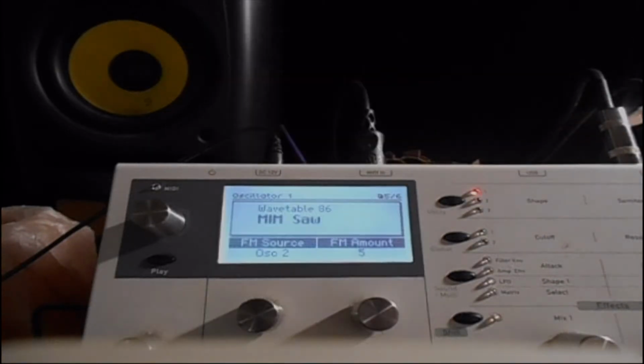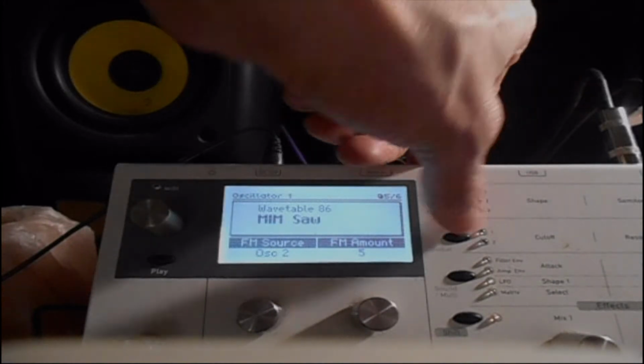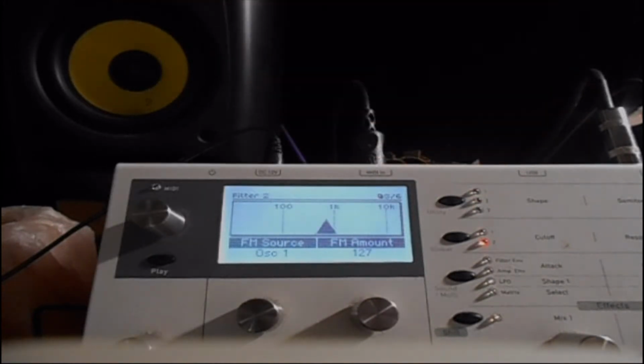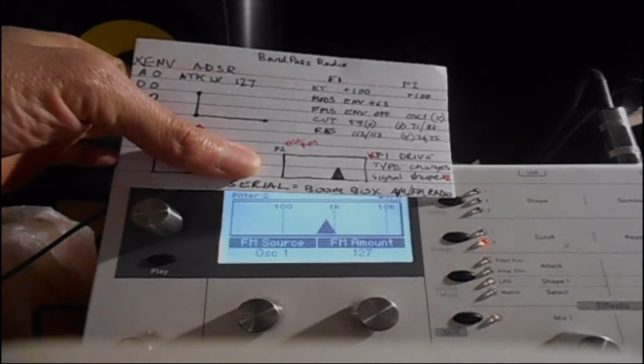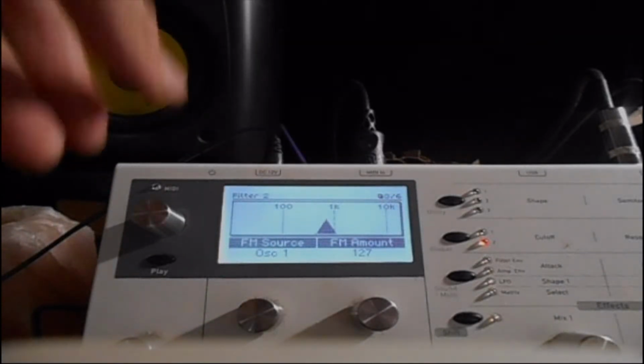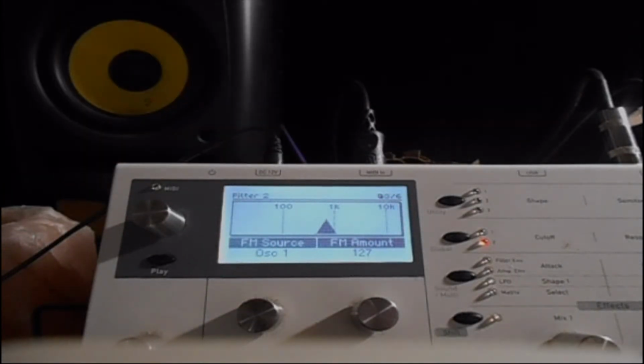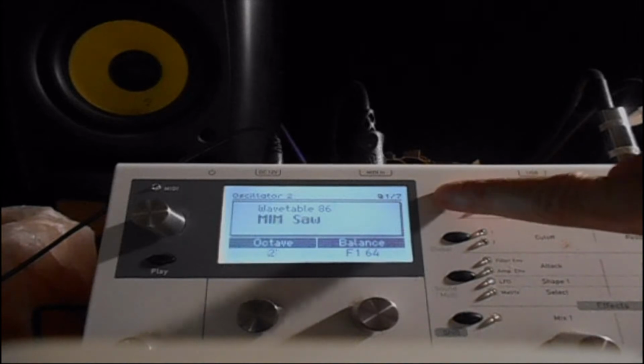Now I've got this thing set up already, precursor. The thing I want to explain about the radio: we bypass filter 1. Shut it off. We also have the resonance very low, at 0. It's still plugged into itself.